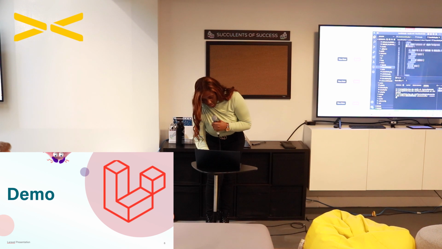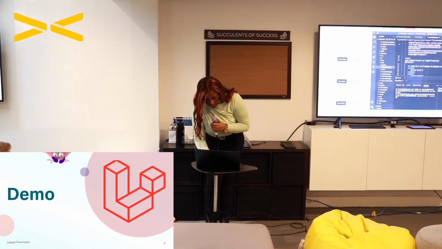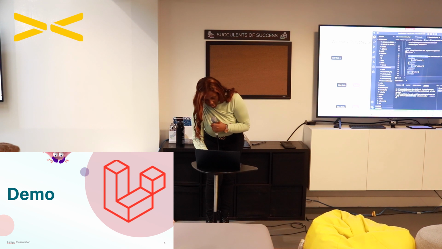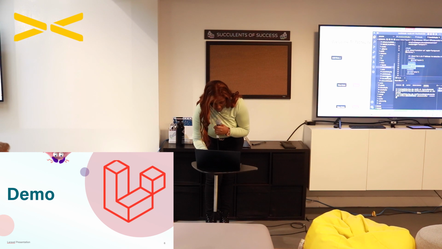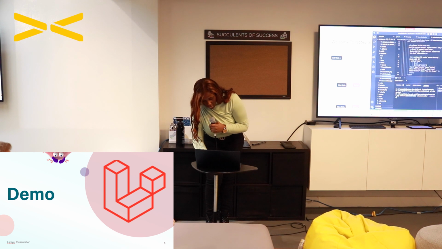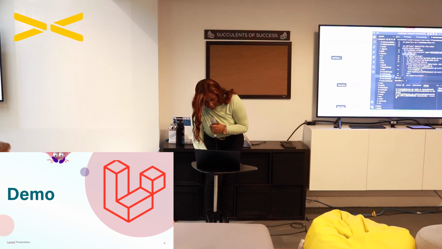So if we look at it, we have this here, this top bit, and then I have a separate section here that I called add note, and then in my index I am calling it here.